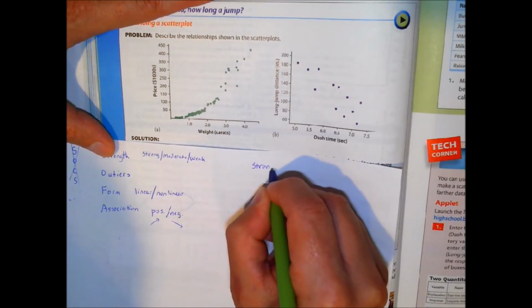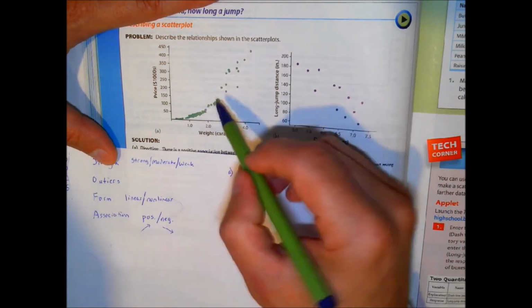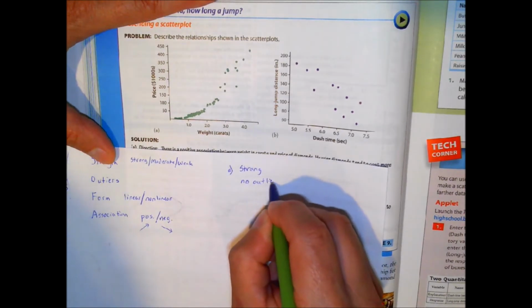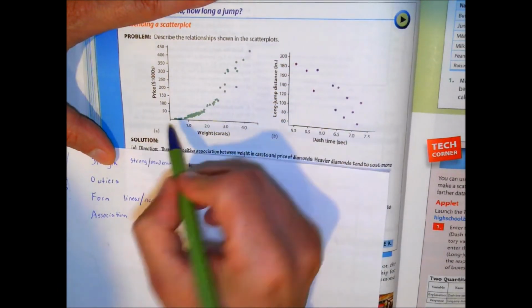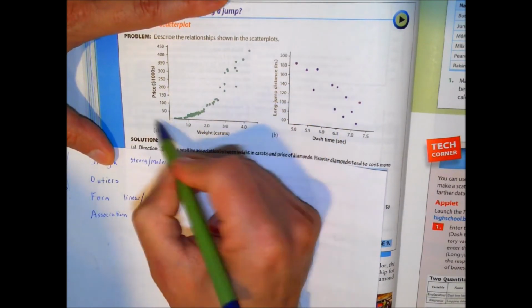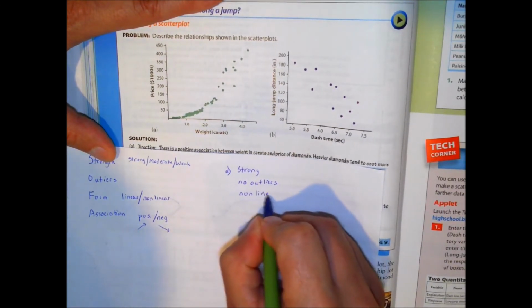Okay, form. Now, if you would draw a straight line through here, I would think that's probably not the best form. If you remember back in Algebra 2, remember exponential in Algebra 1, I think you talked about it too, exponential curves. So we'll just say this is non-linear. You don't have to know if it's linear. I mean, just linear or non-linear is fine. You don't have to go exponential or quadratic or cubic or anything like that. Okay, and the association, as this increases, these numbers are increasing too. So it is positive. Okay, so this is a strong, positive, nonlinear relationship with no outliers.